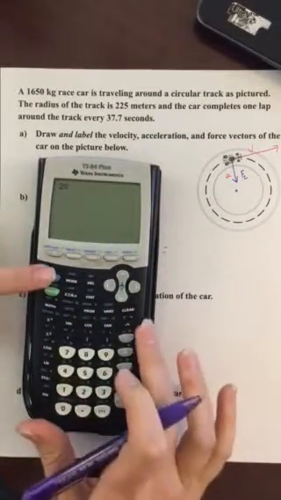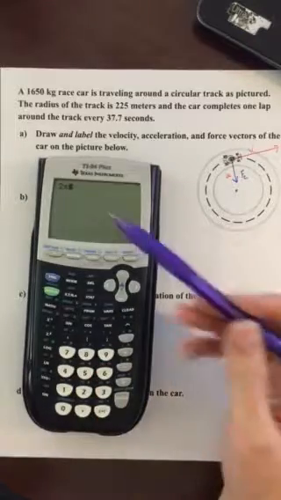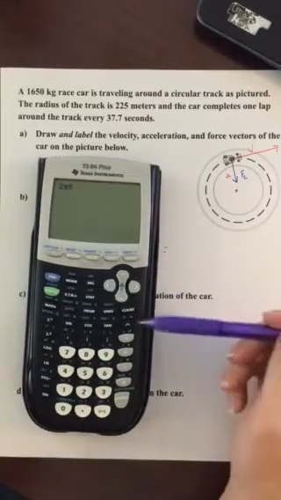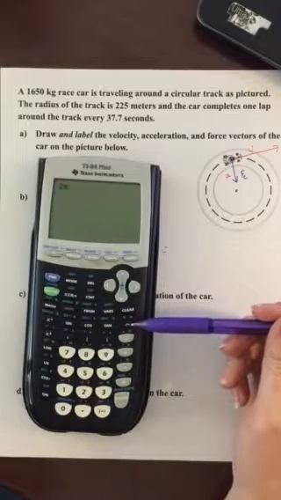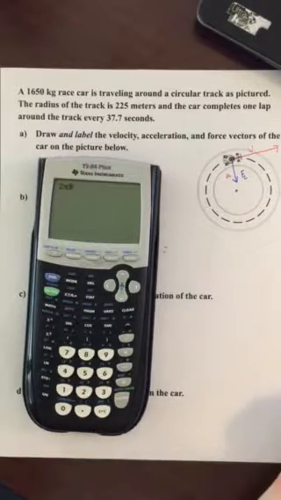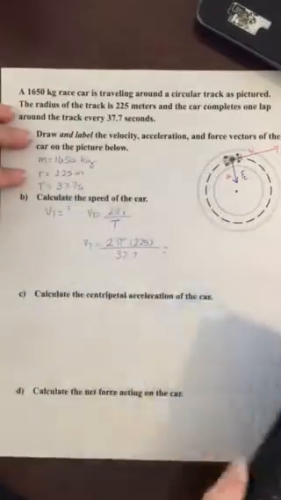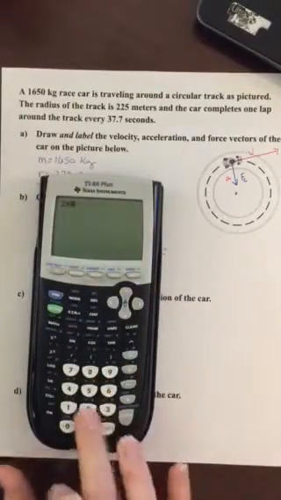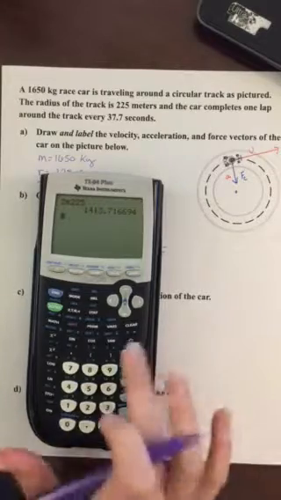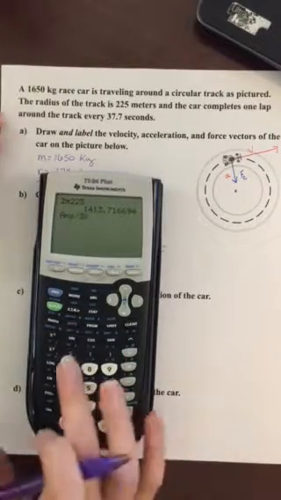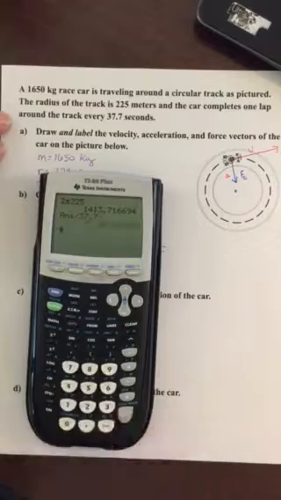So 2 second pi, which on your TI-84 Plus, the pi button, you would have to hit the second and then the button with the caret on it. So you can see the little pi right there. And then 225, and you can just plug it straight in like that and hit enter. Then you can divide by our period, which is 37.7 seconds.